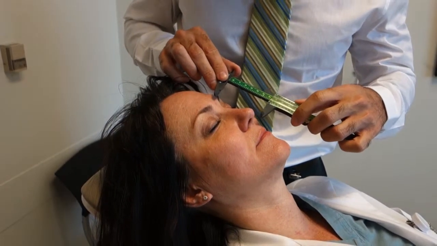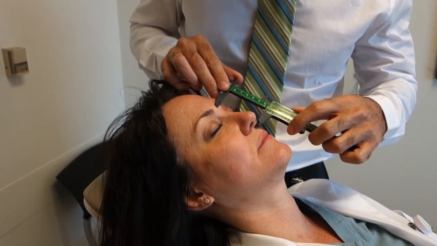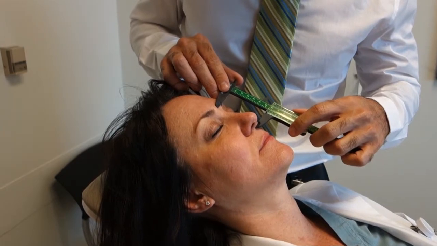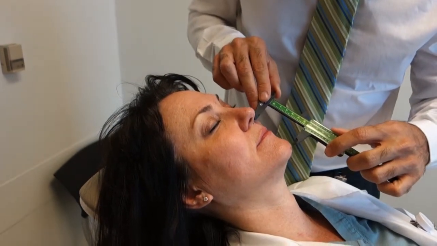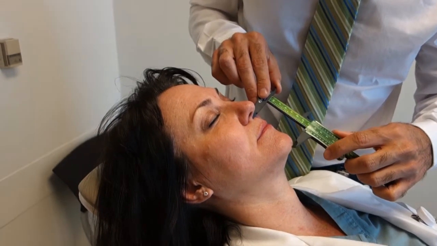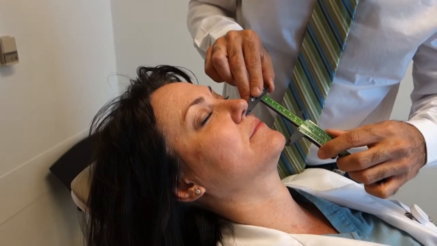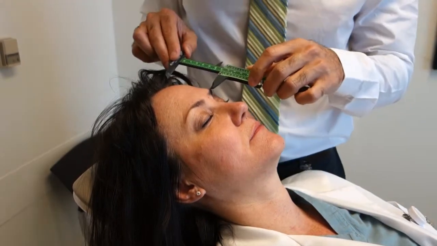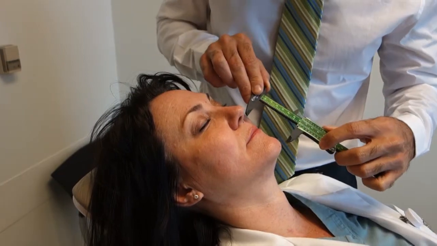And then the middle facial third is a distance between the bridge of the nose and the base of the nose. In this case it's 60 millimeters. And then the lower facial third is a distance between the base of the nose and the chin point here, which in this case is 65 millimeters. So upper facial third, middle facial third, lower facial third.